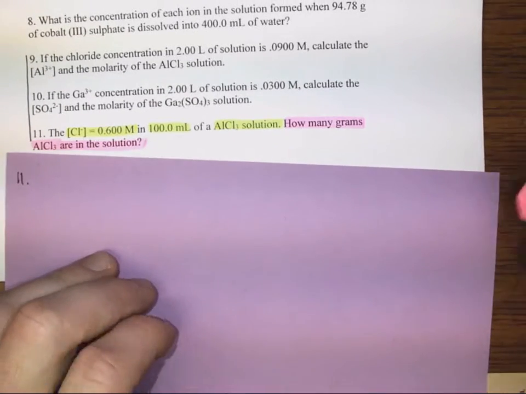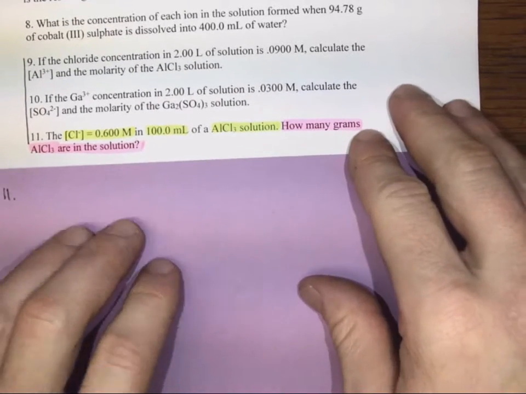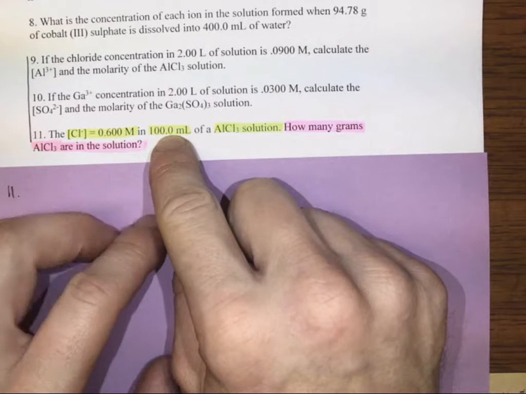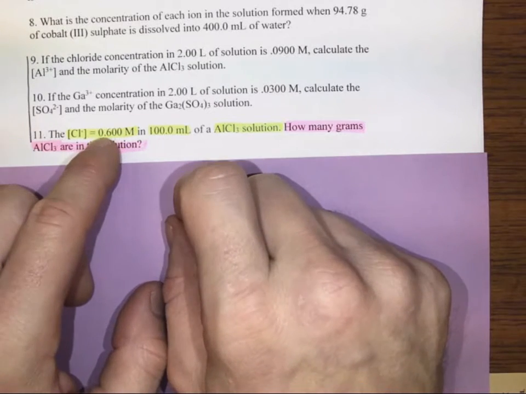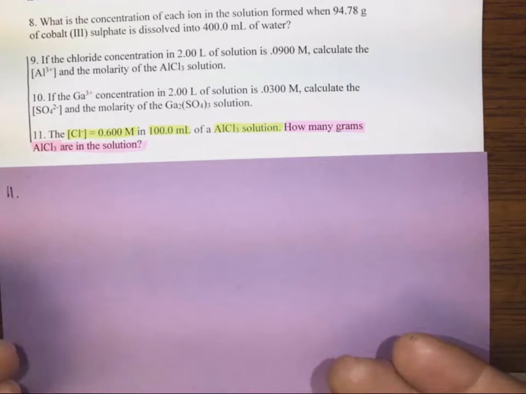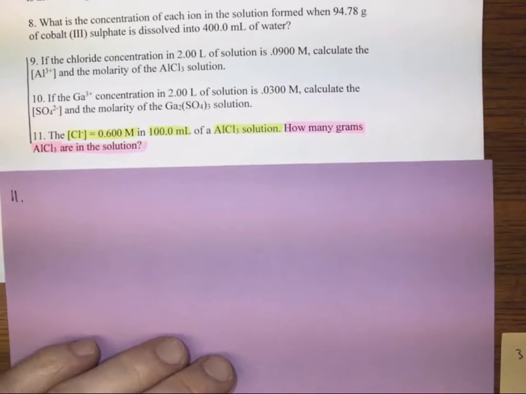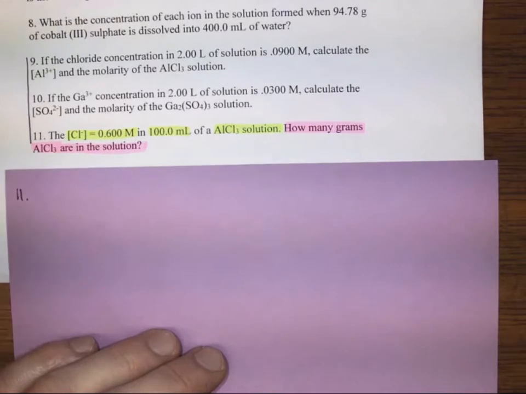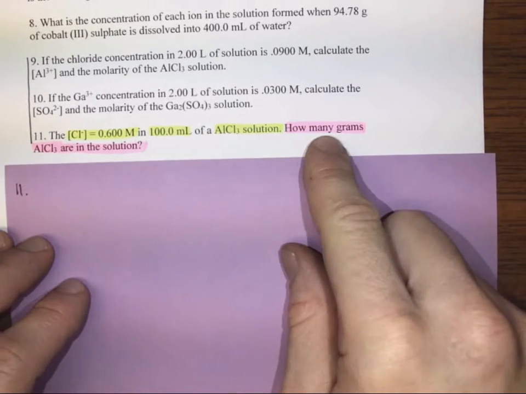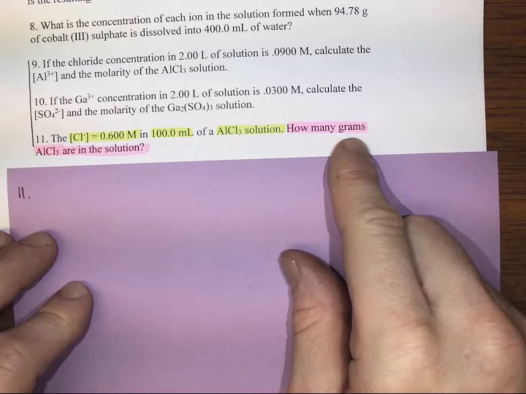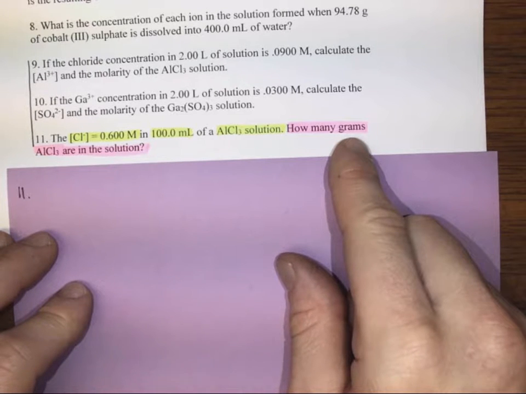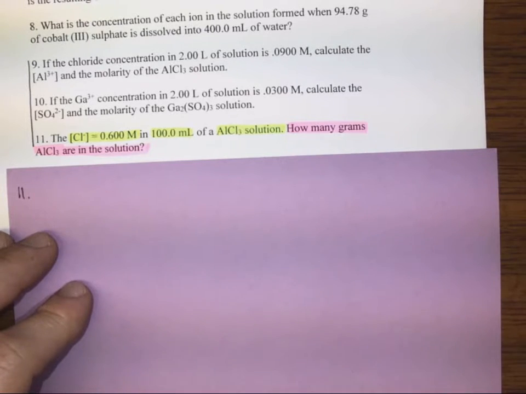This is a very practical question. It's very common for you to need a certain volume of a solution with a certain concentration, and you've got to make it. It happens all the time. And you've got to know, how many grams do you weigh out on your scale? A kilo? A microgram? Somewhere in between?